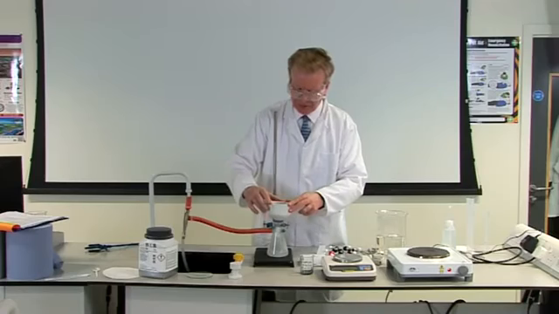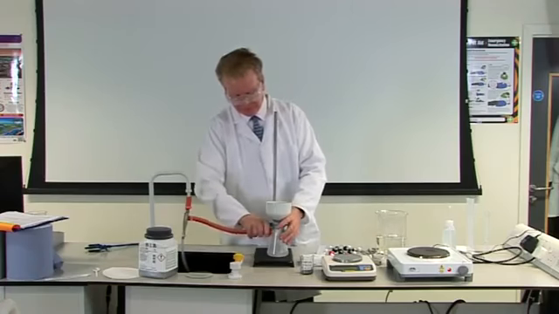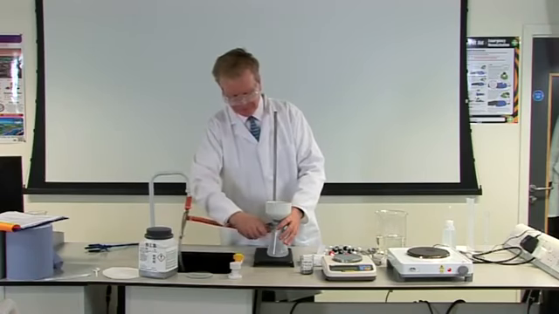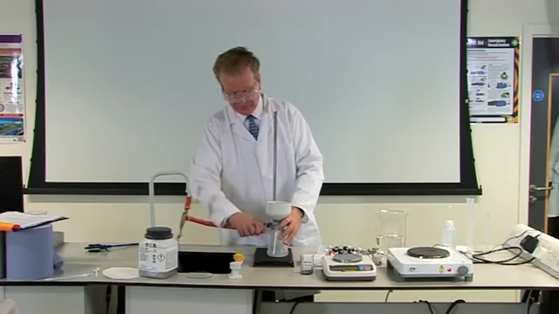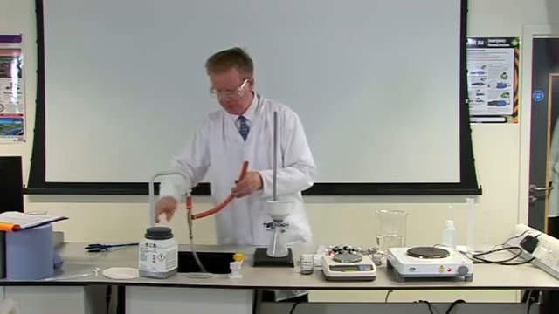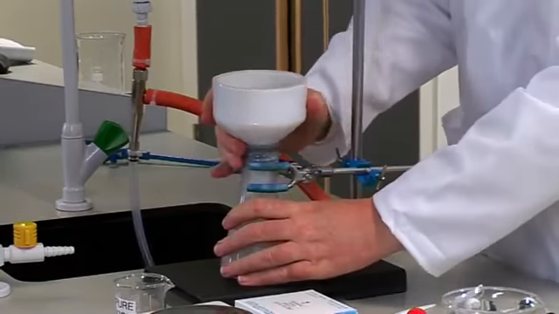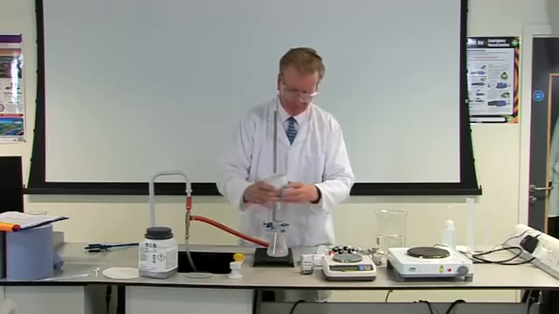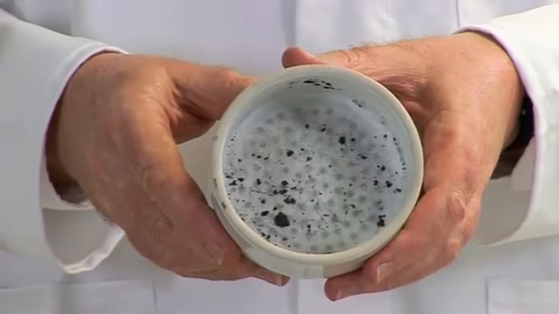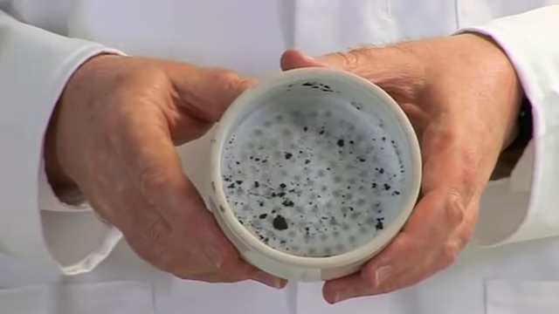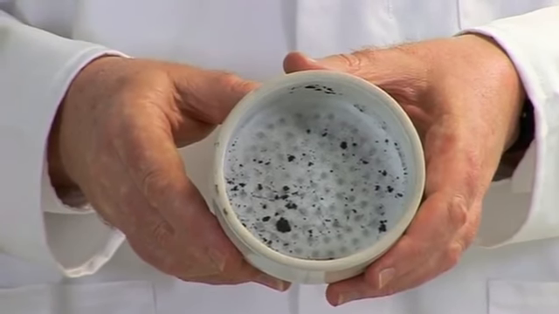Note the impurities that are left behind on the filter paper. Stop suction either by lifting the Buchner funnel and stopper out of the Buchner flask or by disconnecting the rubber tubing to the filter pump. If you turn off the tap, you may get a suckback of water into the Buchner flask. Take out the filter paper and discard it in the rubbish bin.